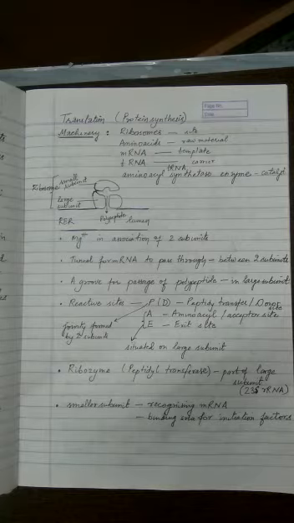So tRNA has a particular anticodon which will be complementary to the codon, which is the information of the messenger RNA. Then a very important enzyme is the amino acyl tRNA synthetase enzyme, which catalyzes the complete process of the charging of the tRNA.